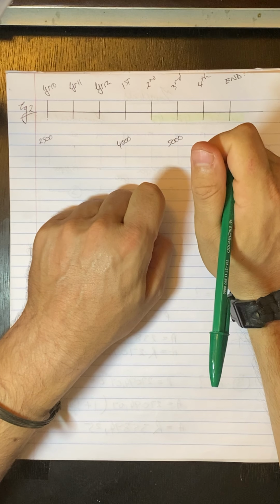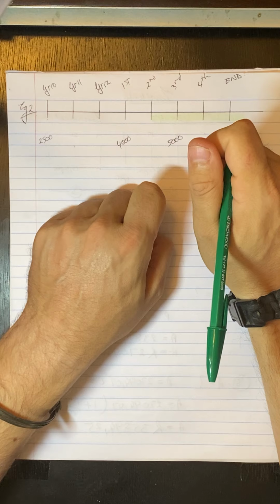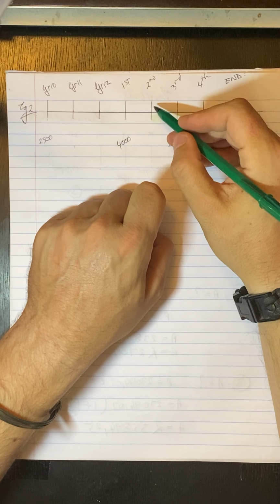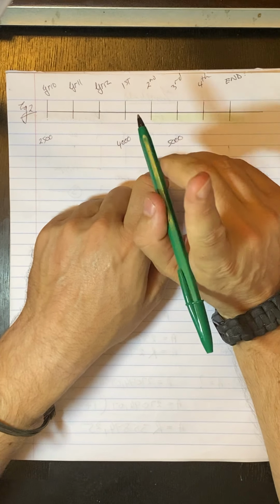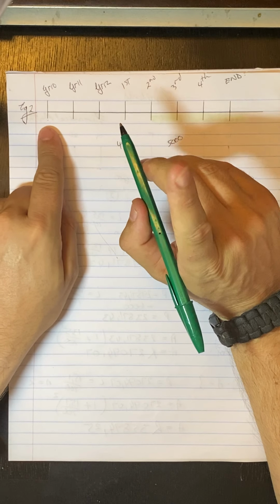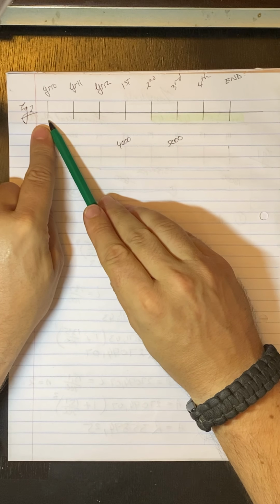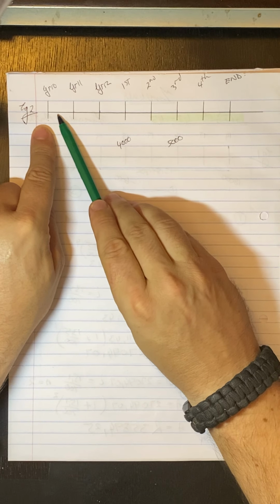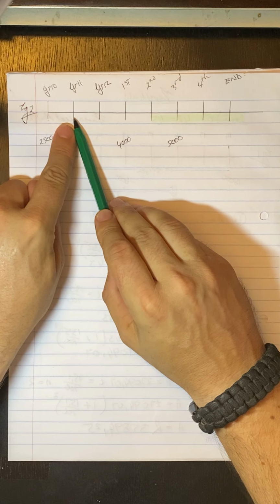At the end of her second year, the interest rate changed. So at the end of her second year. Now, this is where you just got to be careful, grade 10s. This is the beginning of grade 10. All of that is grade 10. Then that's the beginning of grade 11.